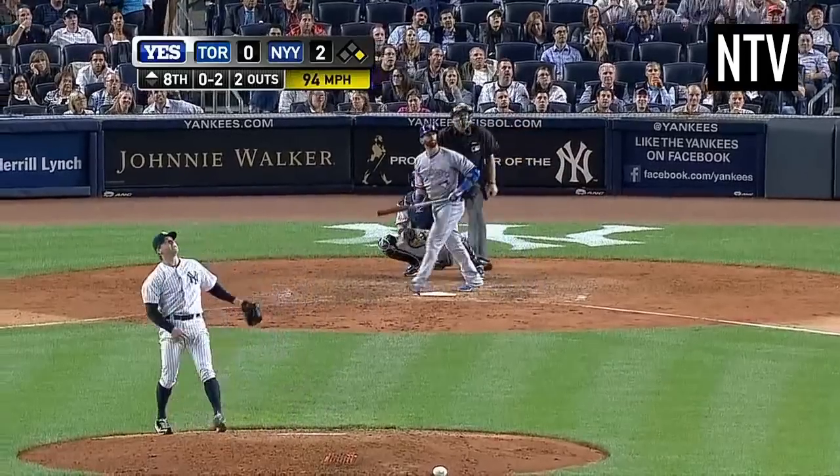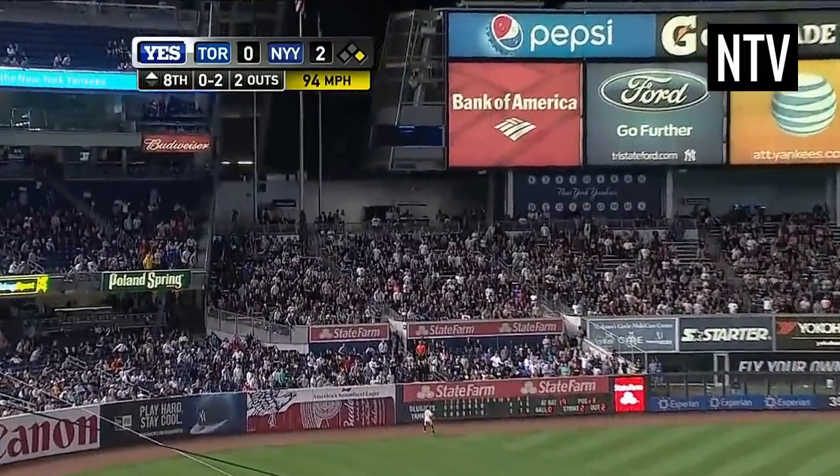There are many other rules not discussed here, but as you watch or play baseball, the rules will become clear.